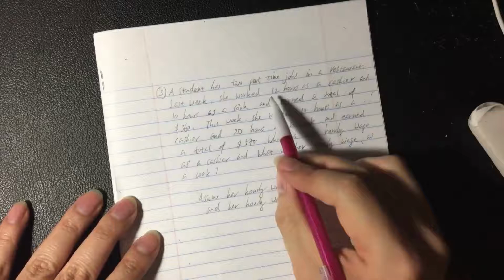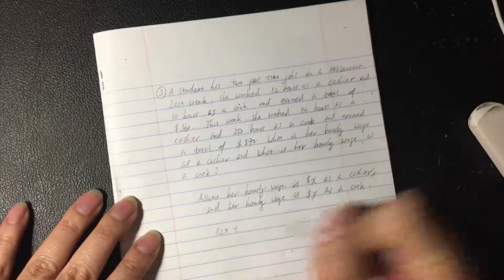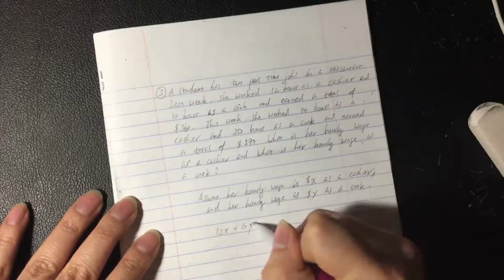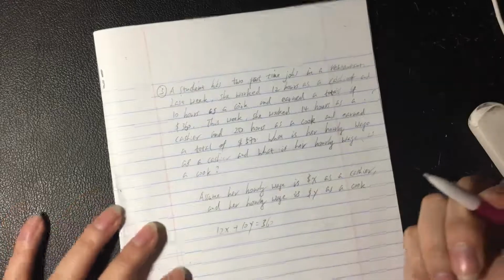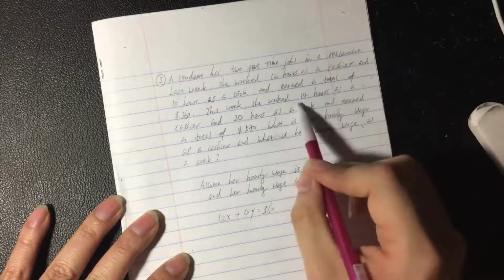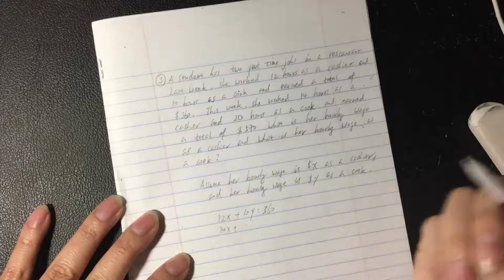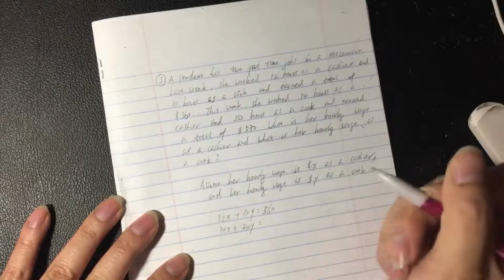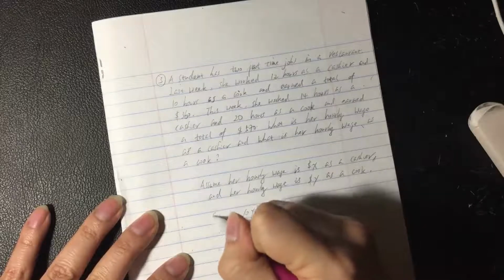Last week, she worked 12 hours as a cashier and 10 hours as a cook. She earned a total of $360. This week, she worked 14 hours as a cashier and 20 hours as a cook. She earned a total of $570.